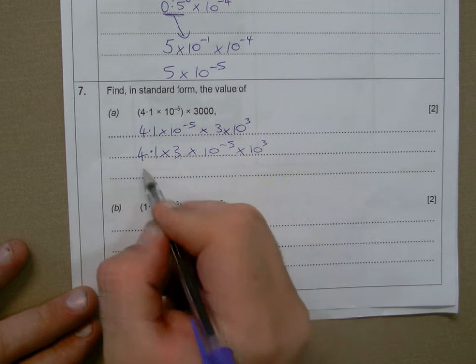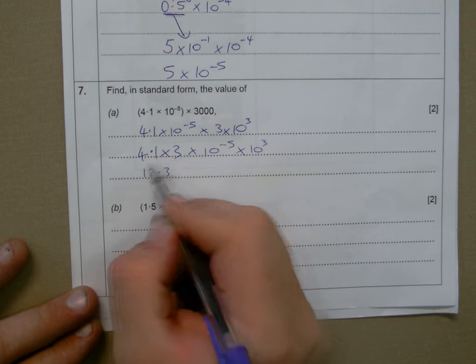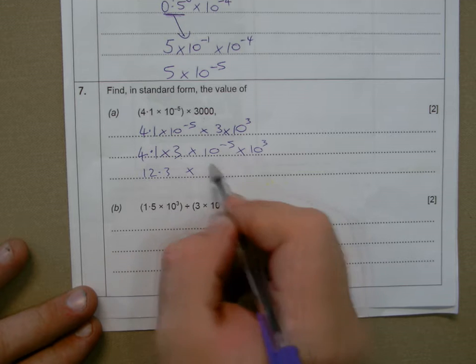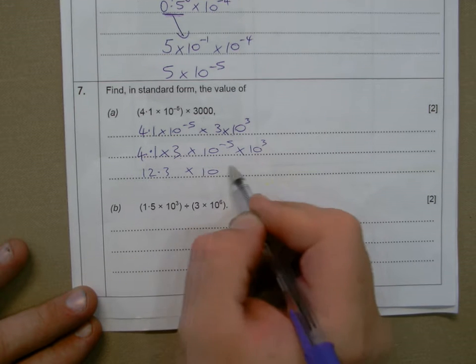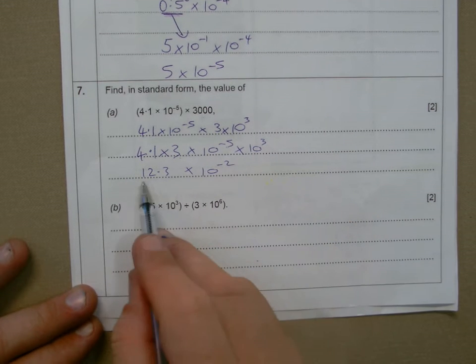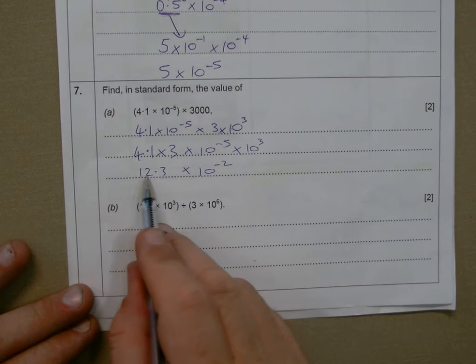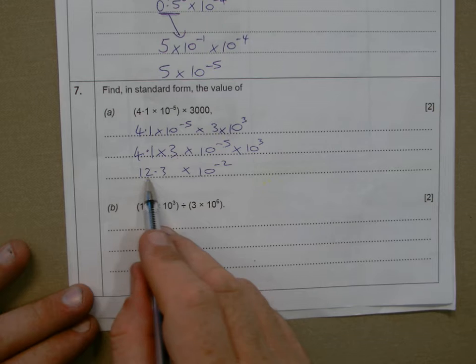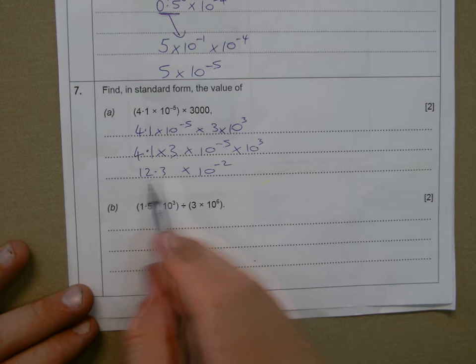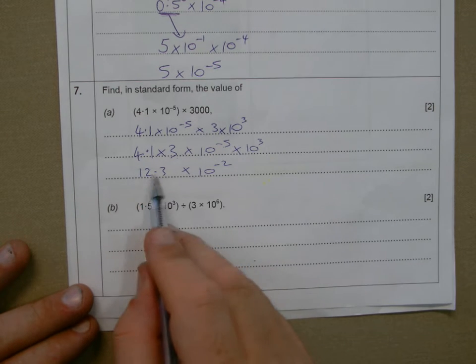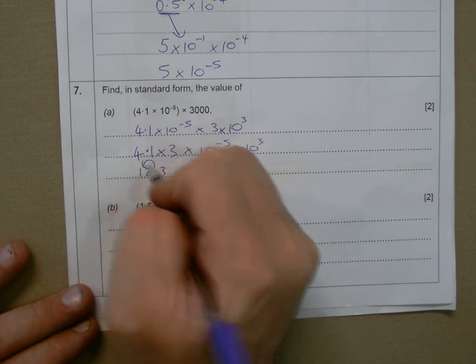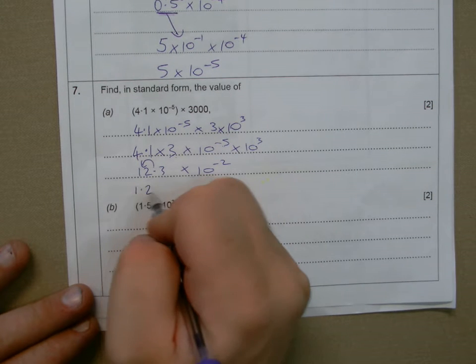So 4.1 times 3 is 12.3, all right? And then, of course, you add these powers here. So minus 5 add 3 is minus 2. And again, then, appreciate our answer isn't in standard form because that's 12, isn't it? And we want a number between 1 and 10. So what I need to do is move the decimal point this way, okay? So I end up having then 1.23.